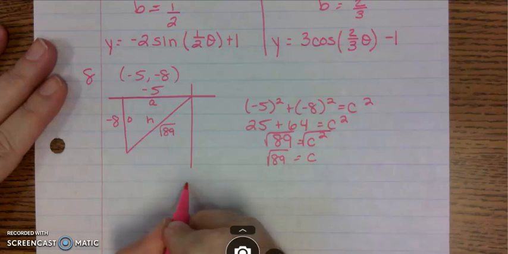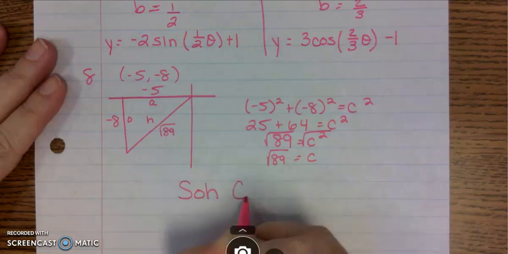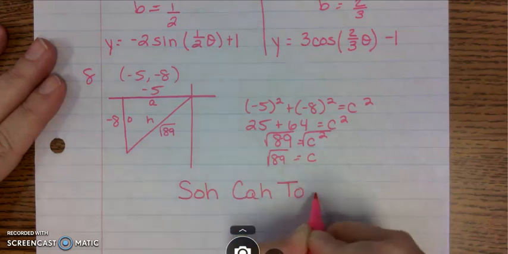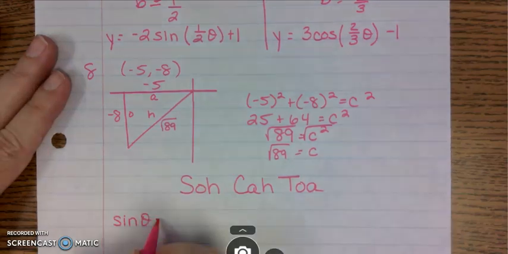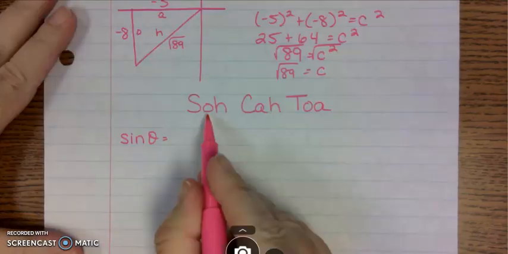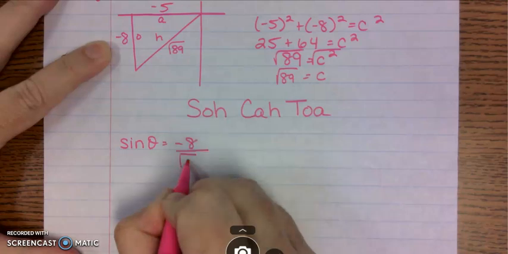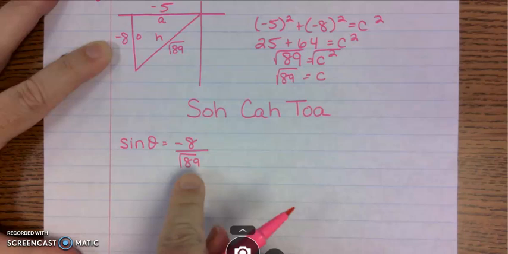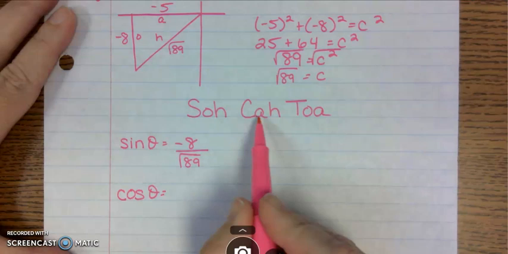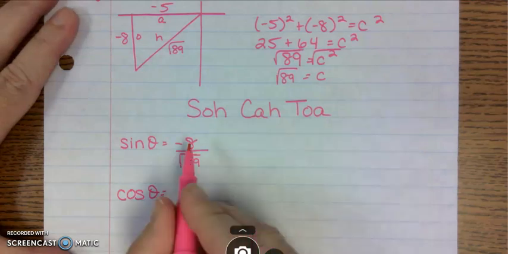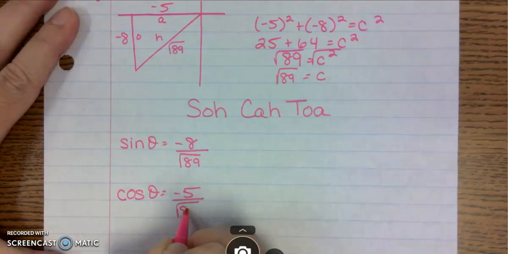SOHCAHTOA. Okie dokie, so let's find sine. Sine is opposite over hypotenuse. So opposite is -8 over the square root of 89. We're going to take care of the rationalization at the end. Okay, cosine is adjacent over hypotenuse. So -5 over the square root of 89.